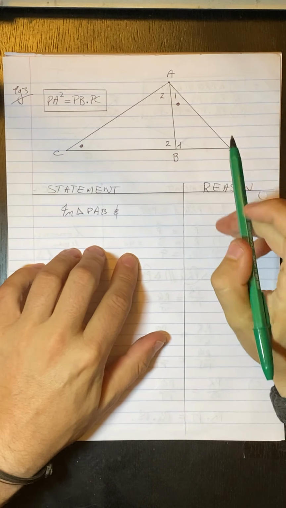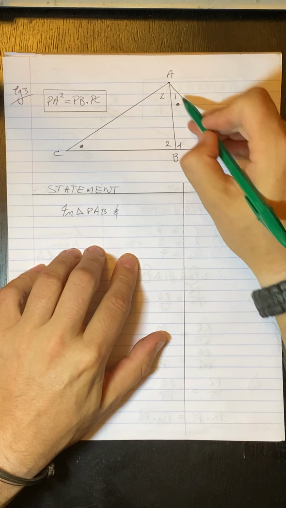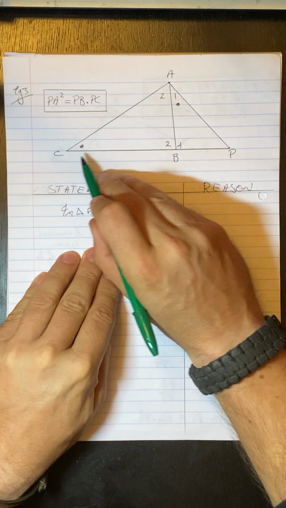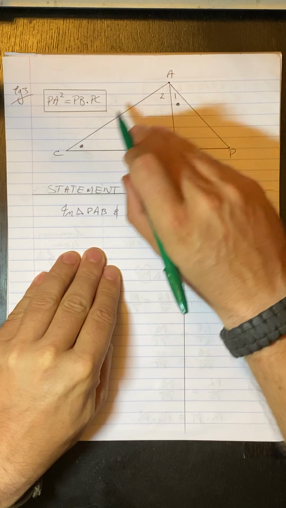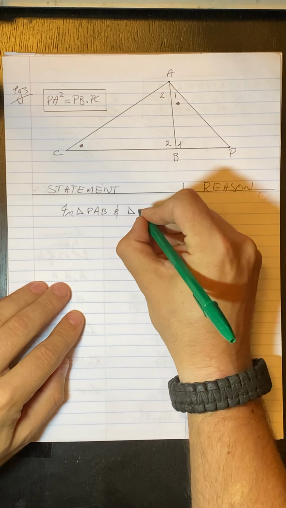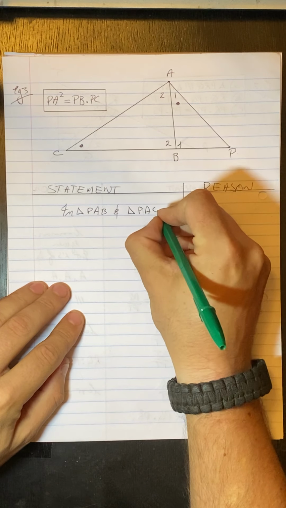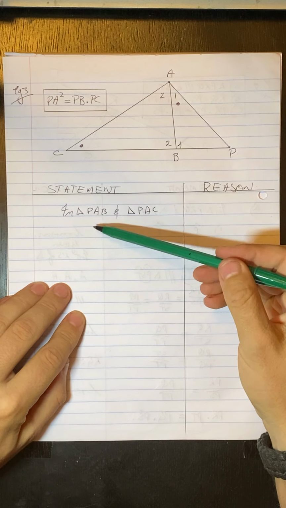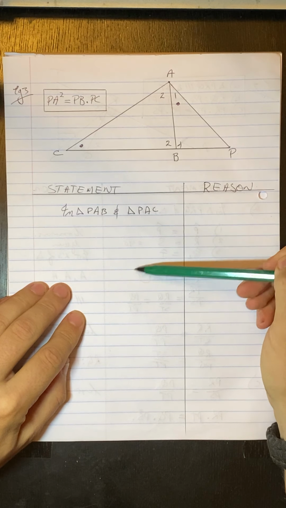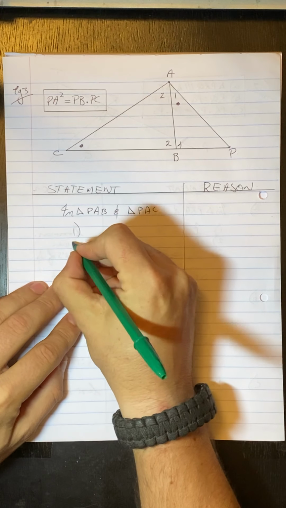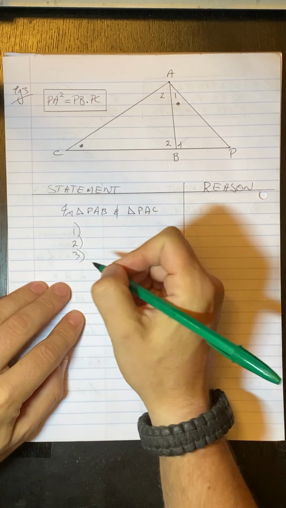So again, now let's do this again. So we've got a PA side and we've got a PC side. So that must be this triangle PAC. So, and triangle PAC. The order over here doesn't make a difference. The order will come from where you prove similarity, and then you write your conclusion, okay? So 1, 2, and 3.